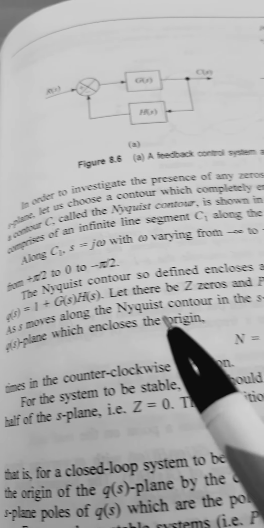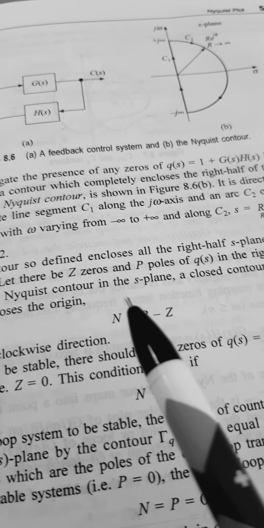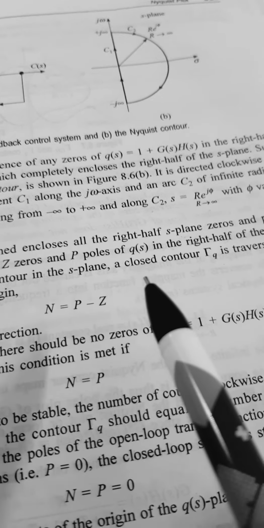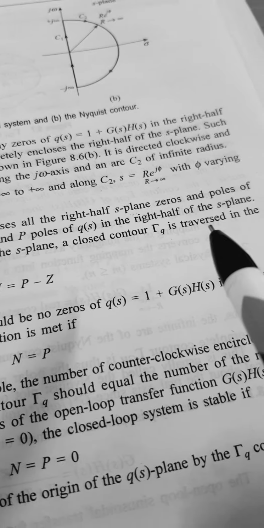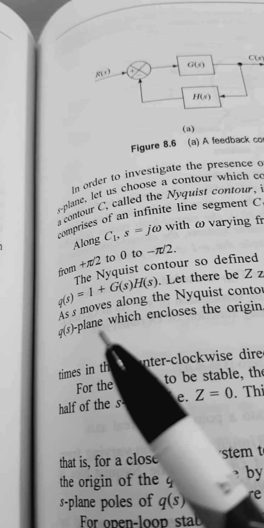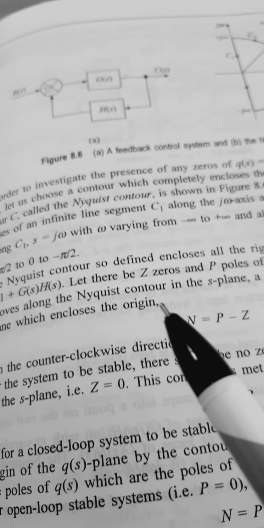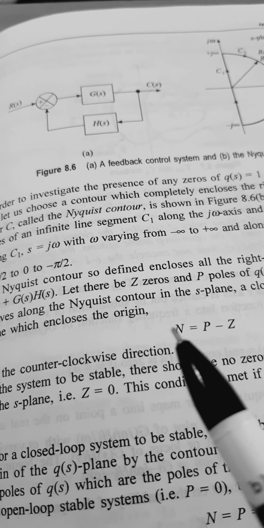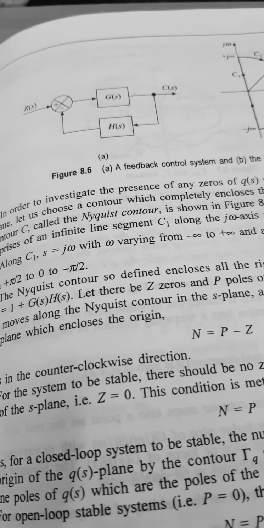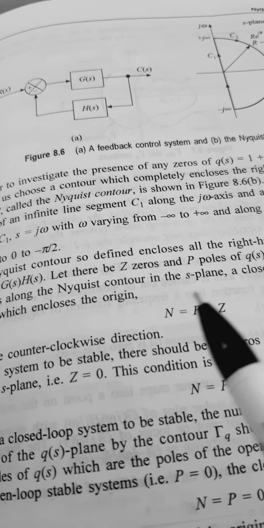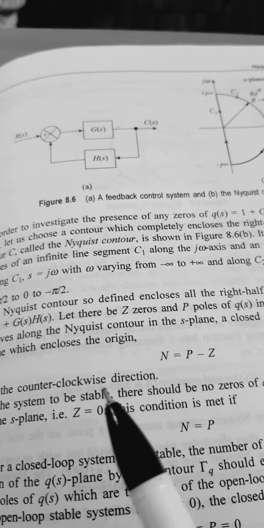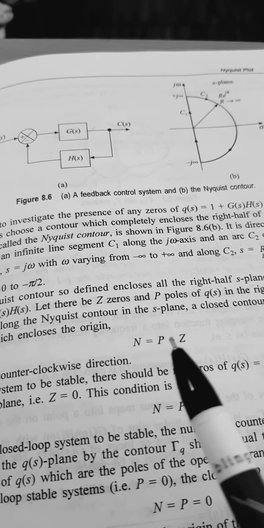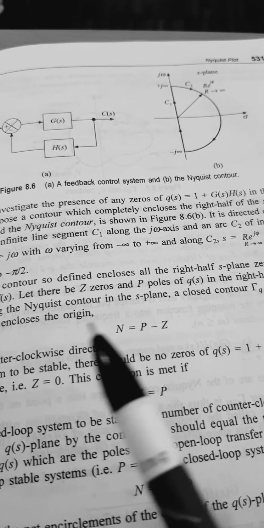As S moves along the Nyquist contour in the S plane, a closed contour tau Q is traversed in the Q of S plane, which encloses the origin, that may be in a counterclockwise direction, as we studied in the previous sections.